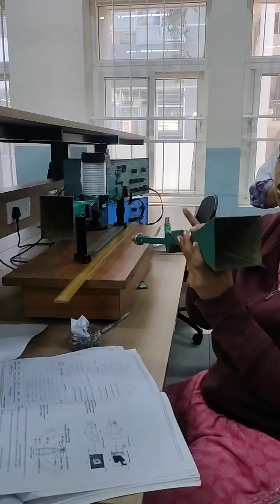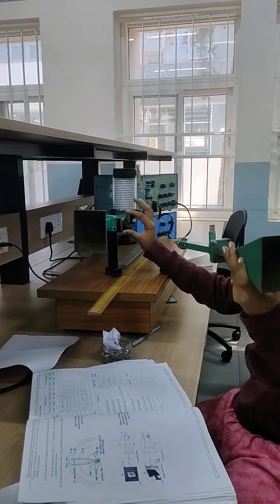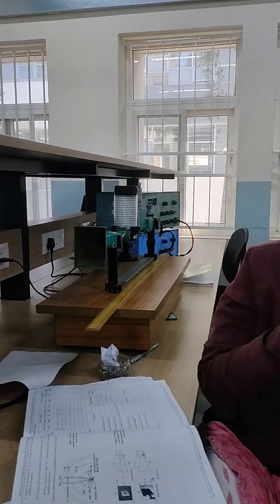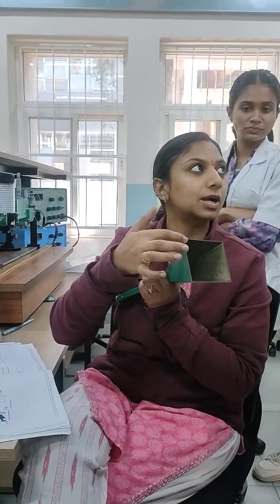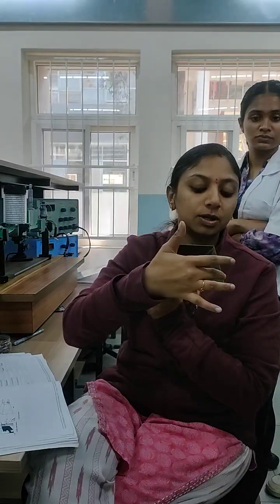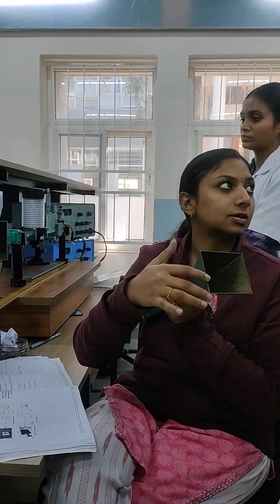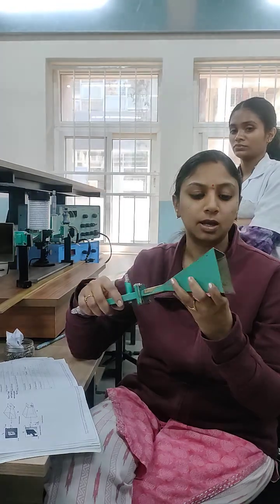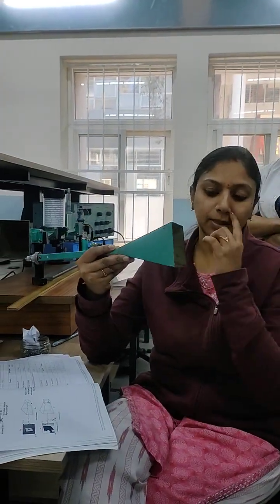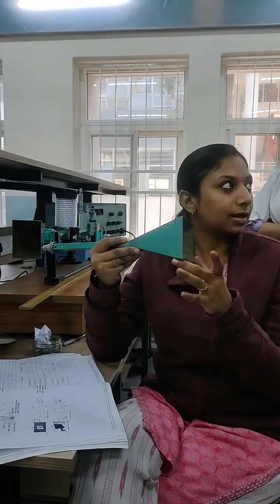This horn antenna is also connected in a horizontal manner. In this horn antenna, there are two parts: this is the A part and the other one is the B part. This is going to be the length of the horn antenna, and this is going to be the breadth of it.